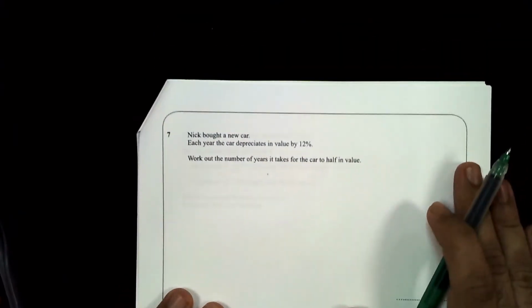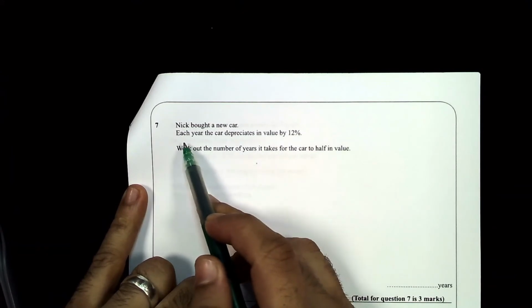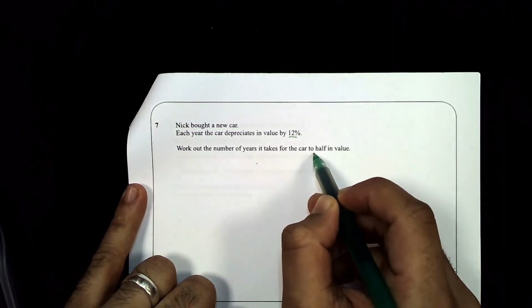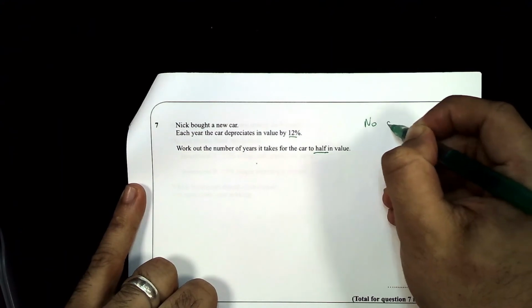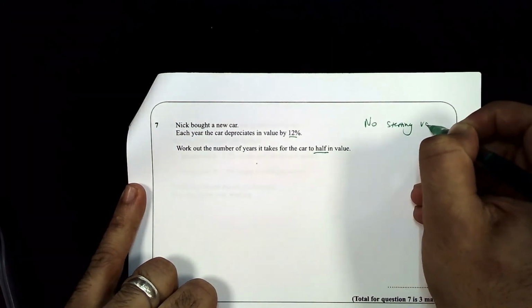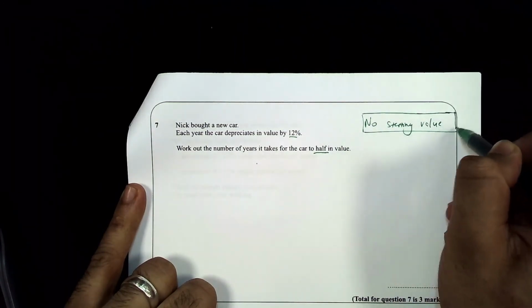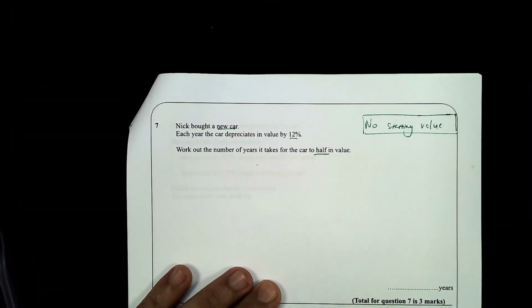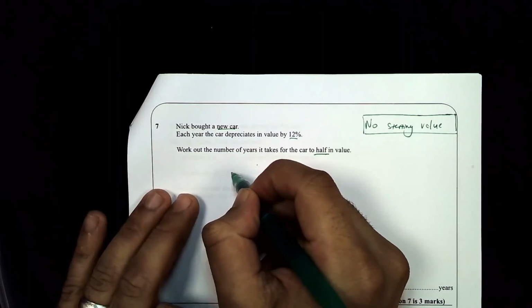The reason that I quite like this question here is because it's a little bit different. Okay, so this question says, Nick bought a new car. Each year the car depreciates by 12%. Work out the number of years it takes for the car to half in value. Now, they haven't given you a starting amount. No starting value. So, as my class know, hopefully, what I've told them to do is just give it your own number. Just say it costs, I don't know, £1,000. I don't know how much a new car costs.